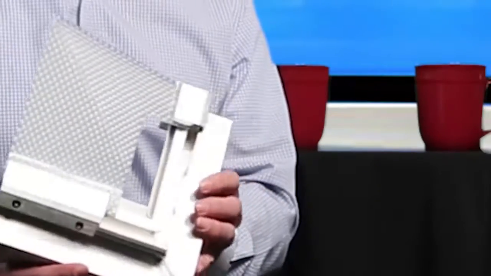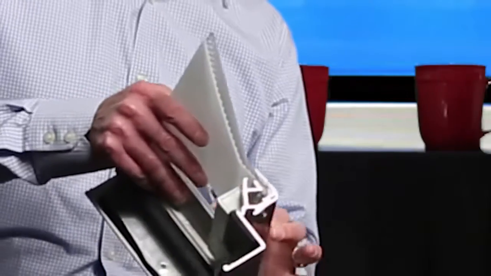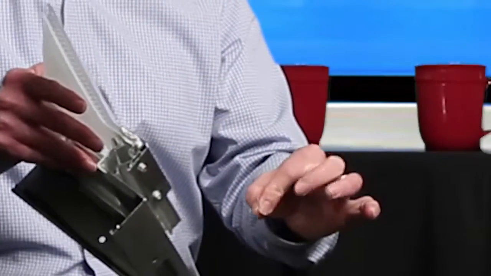And then if you did happen to have any condensation, we have little holes in the frame that you can see here that help basically bring the water out of the frame and out onto the external roof.